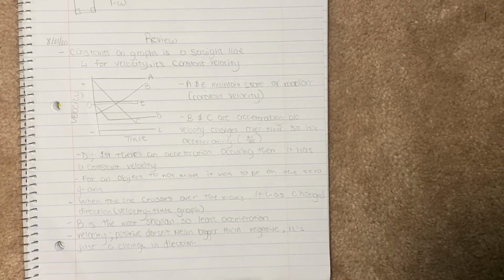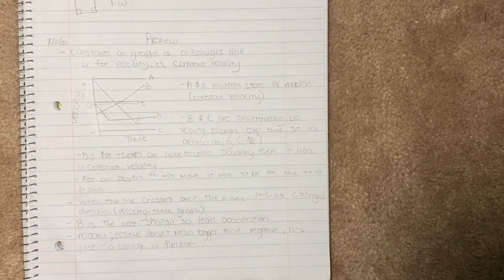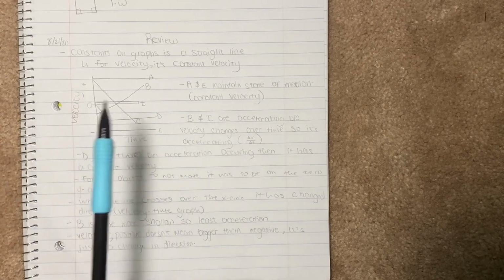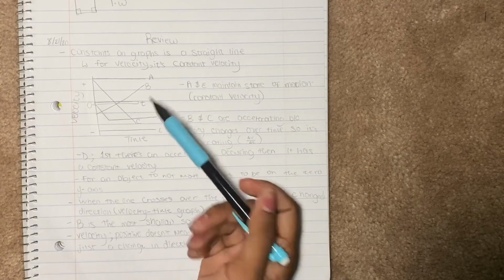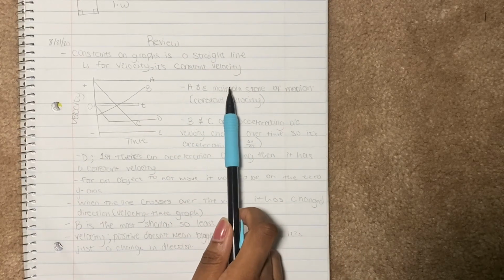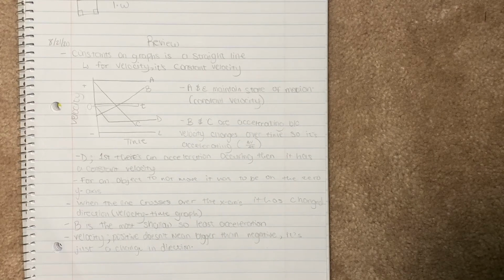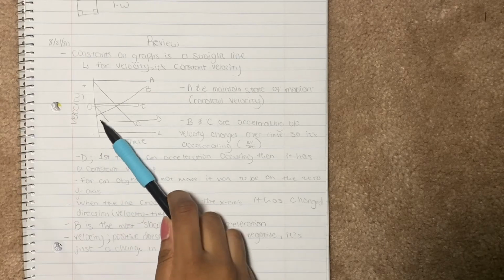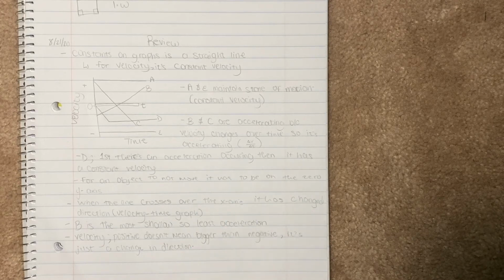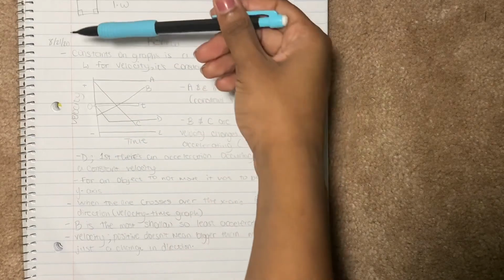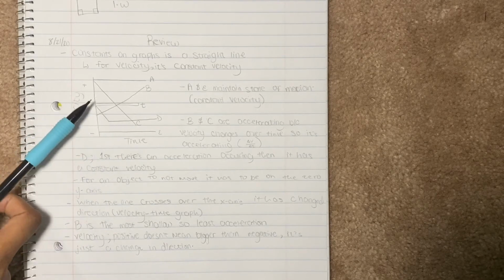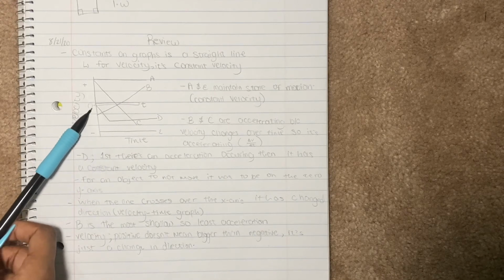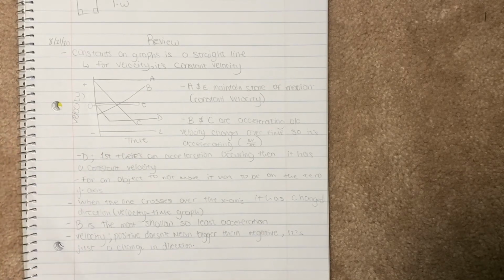This is a velocity time graph, and so let's just go over it. A constant on a graph is a straight line. For velocity, it would be a constant velocity because it is a straight line for velocity on the y-axis. So it's going to be the same velocity as long as it's straight. Lines A and E maintain a state of motion, so basically a constant velocity throughout because they are flat and straight lines. B and C are accelerating because velocity changes over time, whether it's going up or going down, so it's showing change over time. For D, at first it was accelerating, well decelerating, but still accelerating. There was an acceleration occurring and then it had a constant velocity. It was going down and then it went straight.